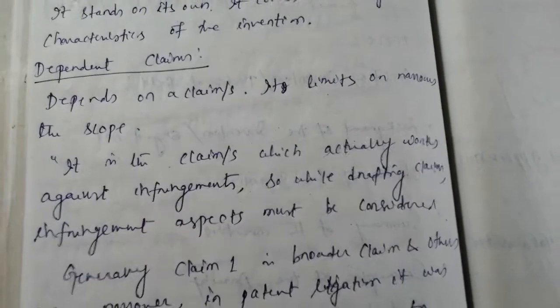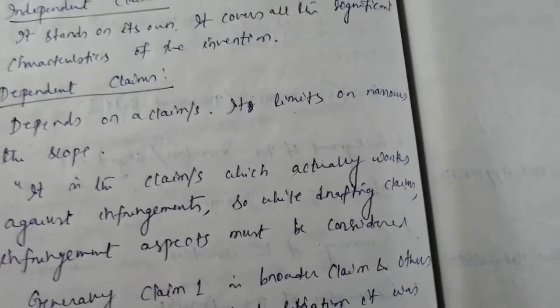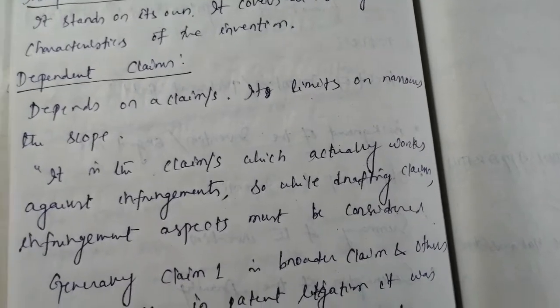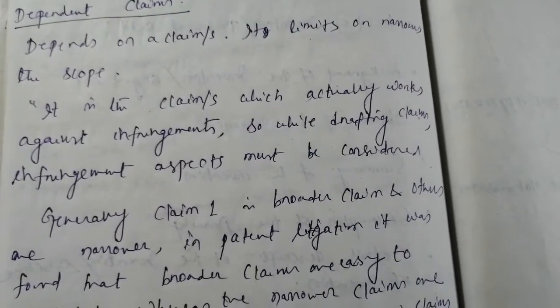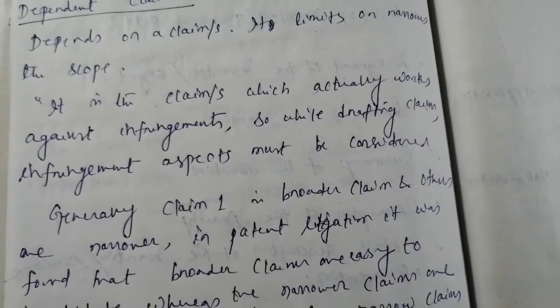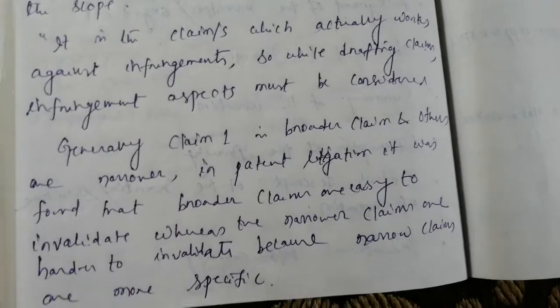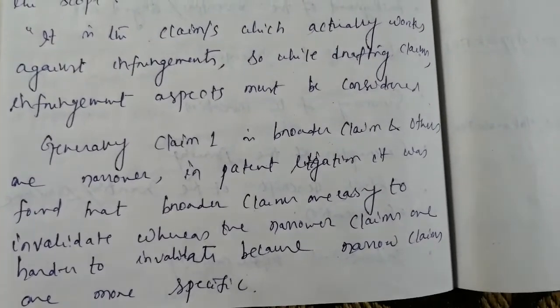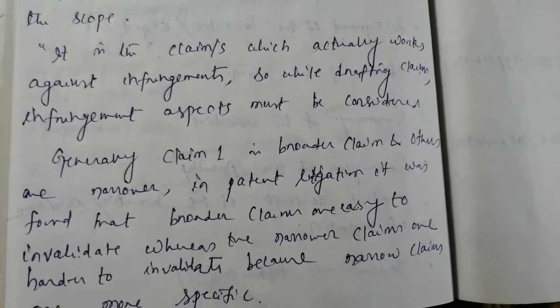It depends on a claim or claims. It limits or narrows the scope. It is a claim or claims which actually works against infringements. So while drafting claims, infringement aspects must be considered. And generally claim 1 is a broader claim and others are narrowed.